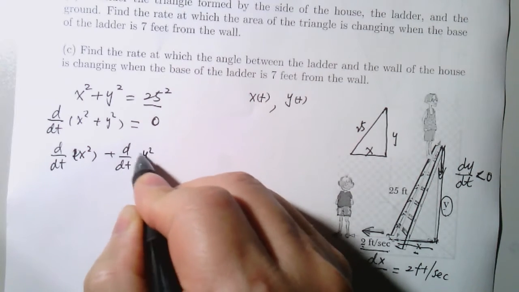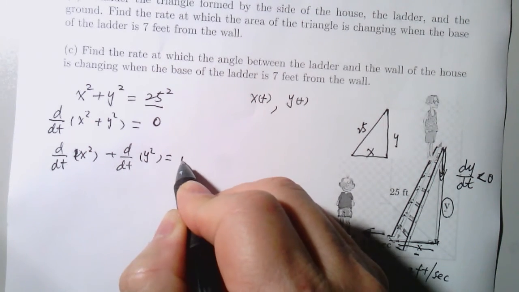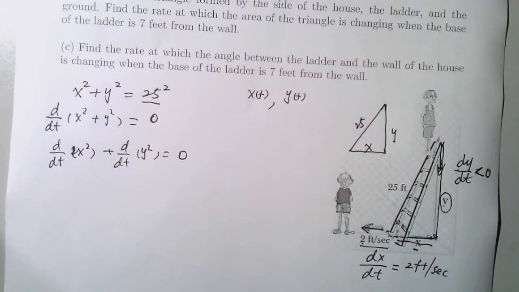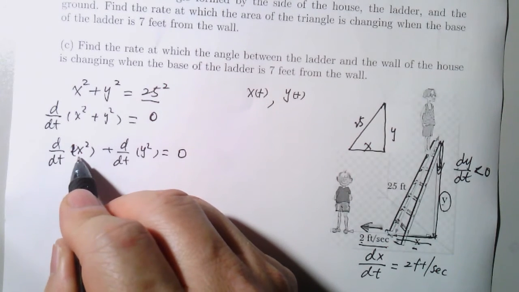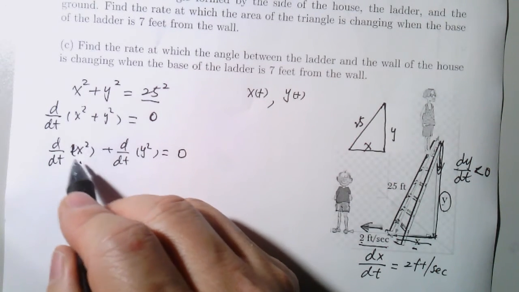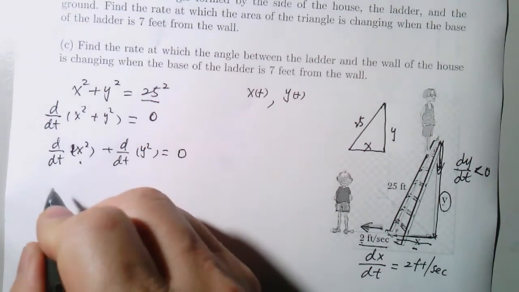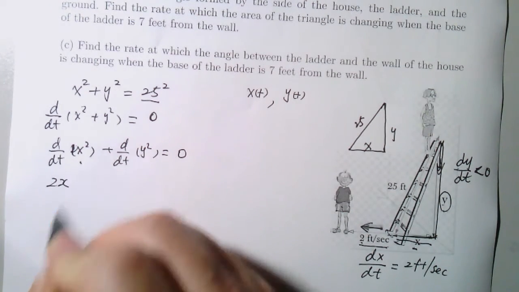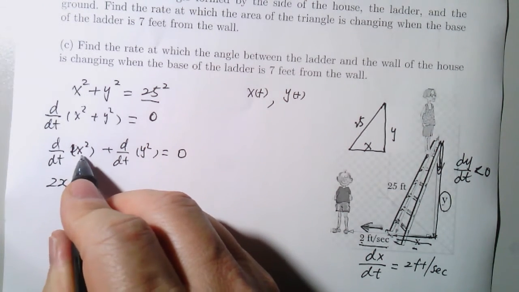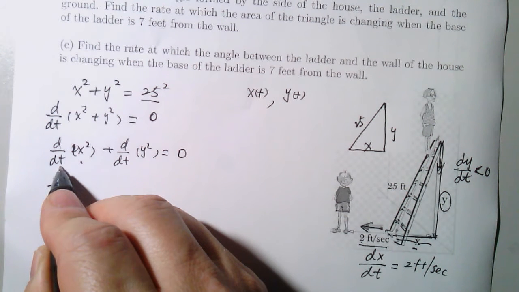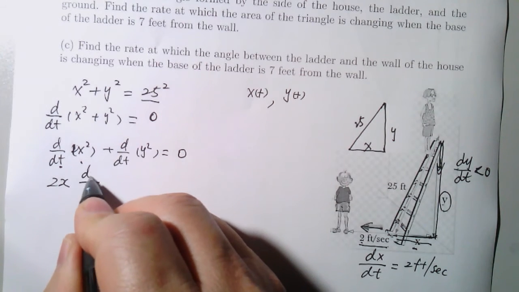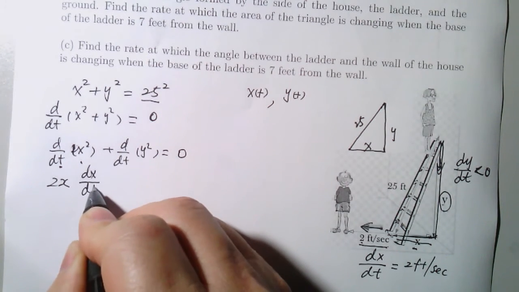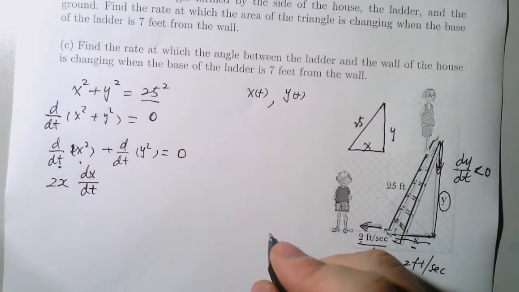Now we don't take the derivative with respect to x. When we take the derivative with respect to t, we're going to use the so-called generalized power rule. The derivative of x squared is 2x, but because x depends on t, we have to multiply by the derivative of x with respect to t.